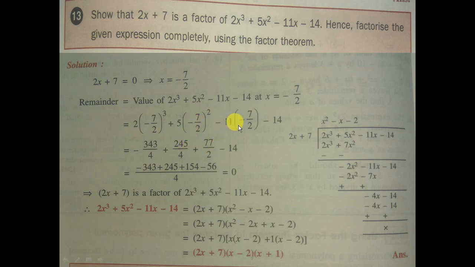Minus 11 into minus 7 by 2 is plus 77 by 2, minus 14 by 1. Otherwise LCM is 4 for the whole thing. So it is minus 343 only, 245 only, 2 twos are 4, so you double this. It is 154. It is 14 by 1, 4 times 14 is 56. Now the minus part you add separately, the plus part you add separately.